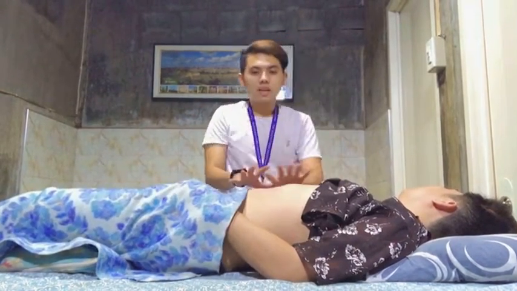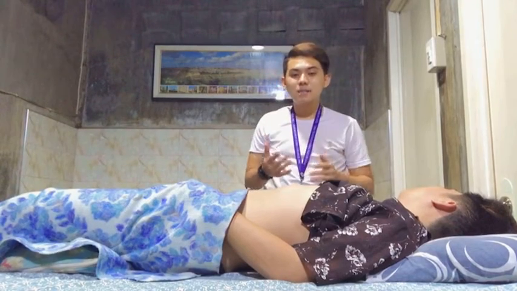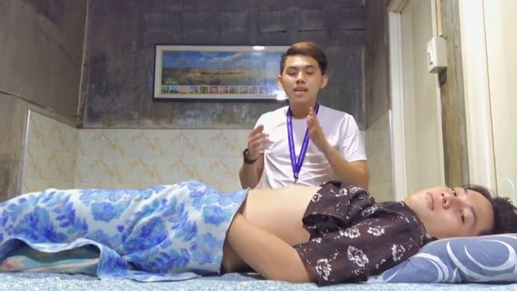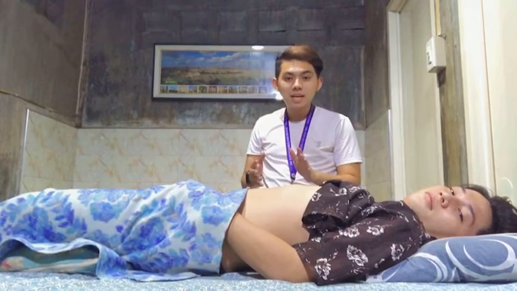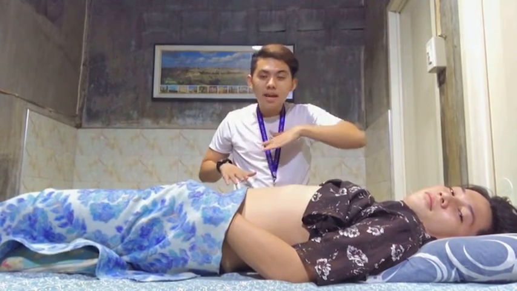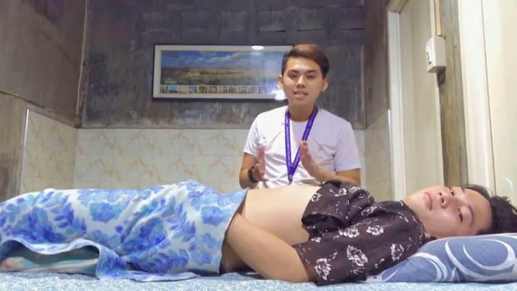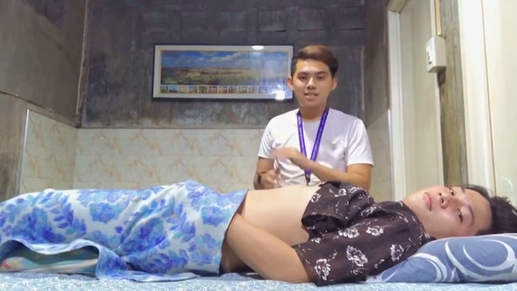So, that is the first method. The second method goes like this. First, ask the client to turn onto his right side. Then, palpate the spleen by moving it downward and forward. Then, document the size in centimeters below the left costal margin and note for consistency and tenderness.